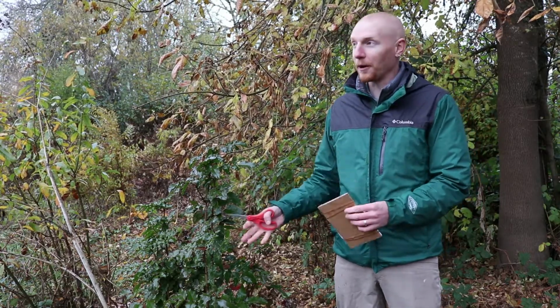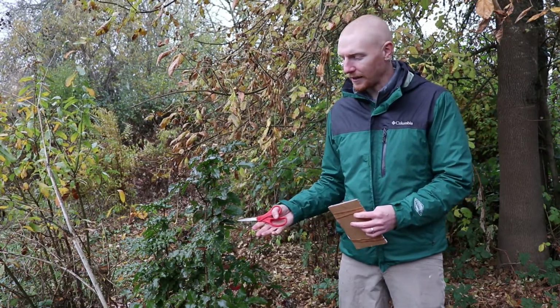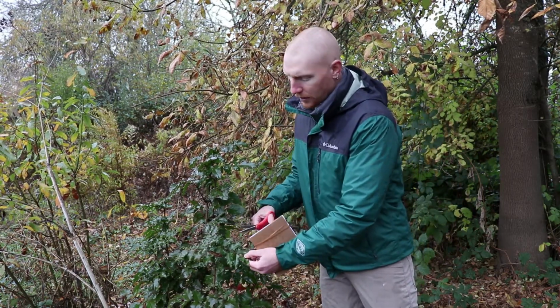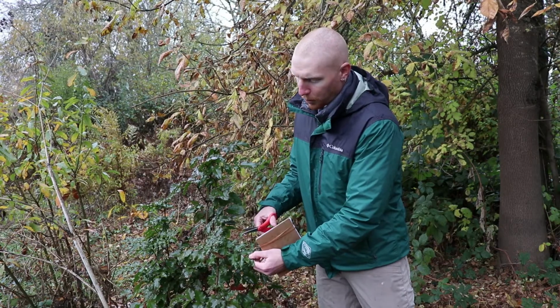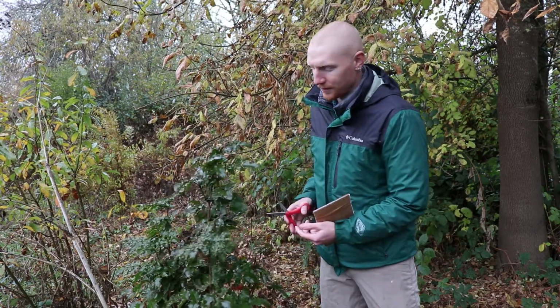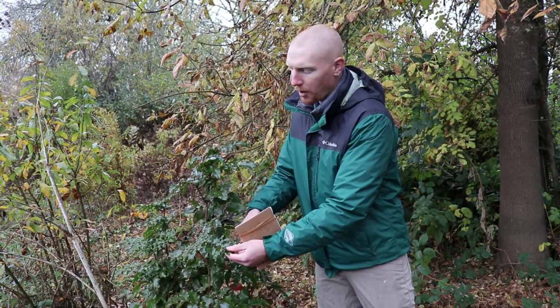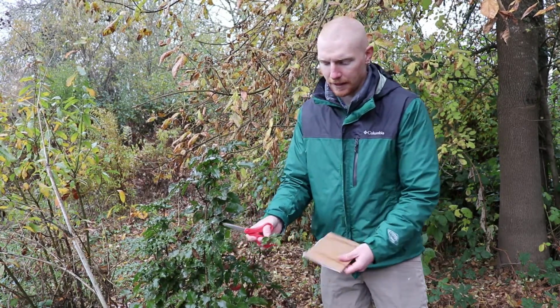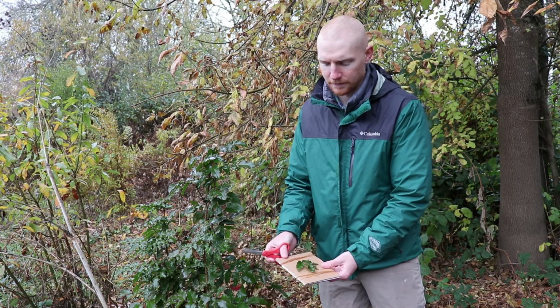I really like Oregon grapes, so this is the plant that I'm going to collect. So when you're collecting your samples, you don't want to pull the whole plant out of the ground. You just want a small enough section that you know it's going to fit into your plant press.